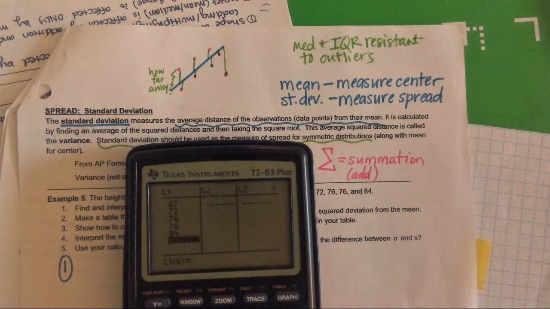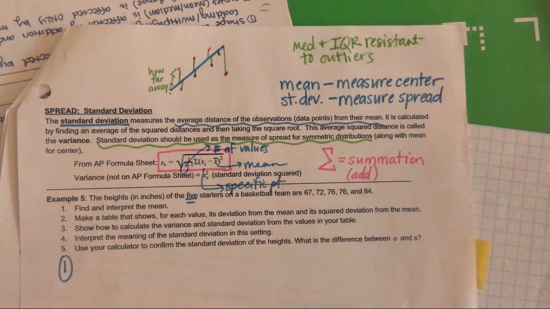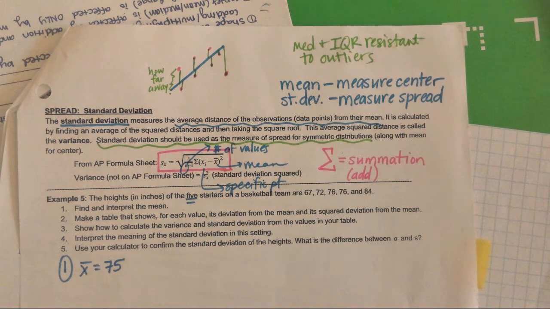And then, as discussed before, you can say stats, calculate those one variable stats, and it will tell you all the things you need to know. X bar is 75. Now, was that absolutely necessary for this problem? When there are only 5 starters, no. So if we were being lazy, what could we have done?